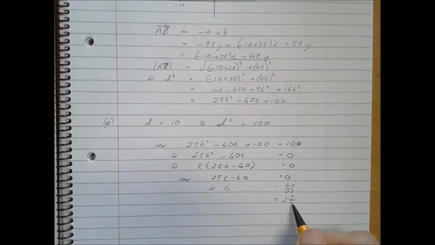A fifth of an hour is 12 minutes, 2/5 of an hour is 24 minutes, so add 2 hours on to noon gives me 2 o'clock and 24 minutes, so the time is at 2:24.